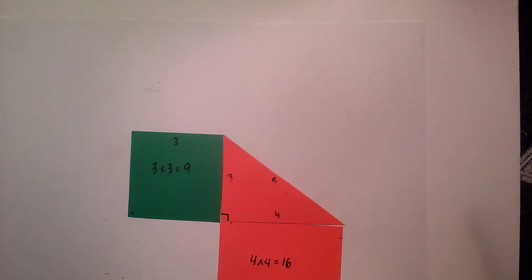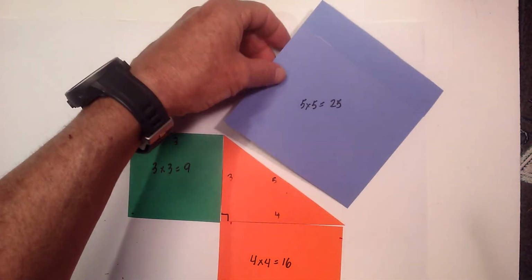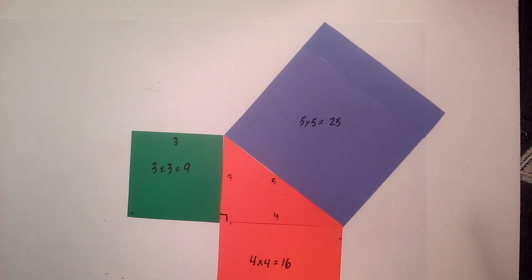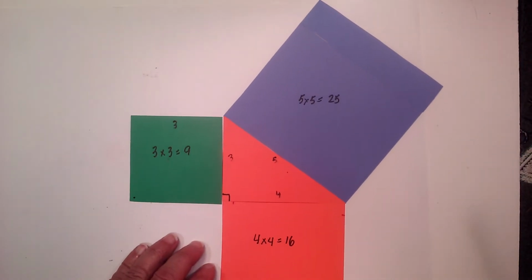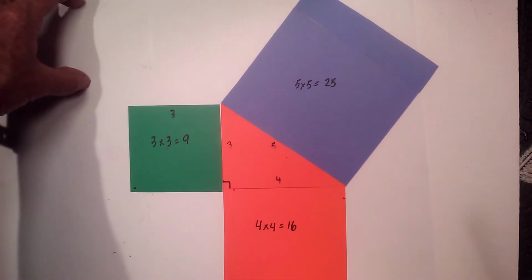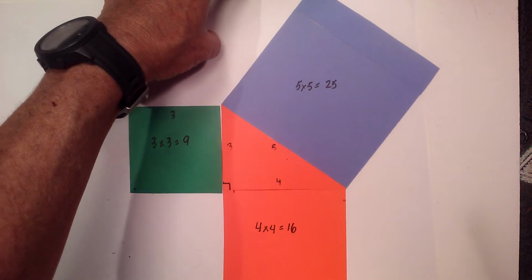And we know the Pythagorean theorem states a squared plus b squared equals c squared. So 9 plus 16 is 25. But now, let me move this up just a little bit. Let's see how that works. So let me show you what to do, okay?